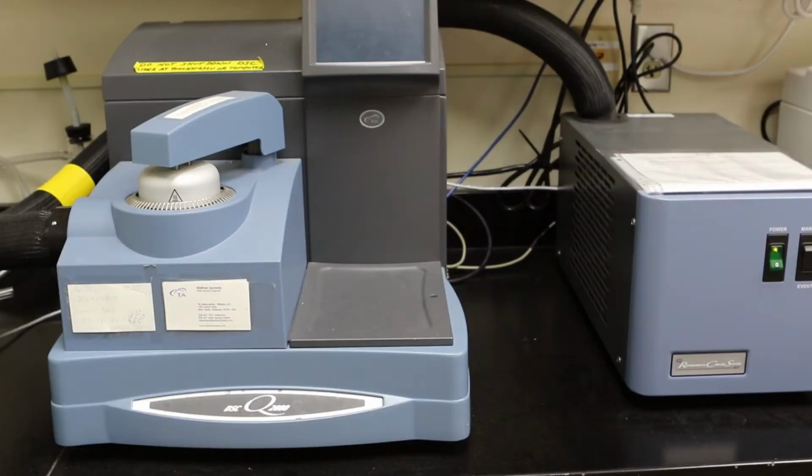We train them on what's called a Fourier transform infrared spectrometer, or FTIR for short. What that instrument looks at is the chemical bonding within a material and tells us again about structure and how materials bond with each other, or compositional attributes of the material.